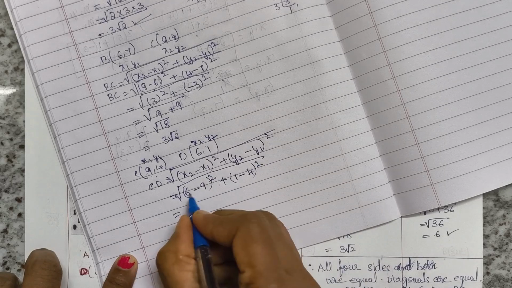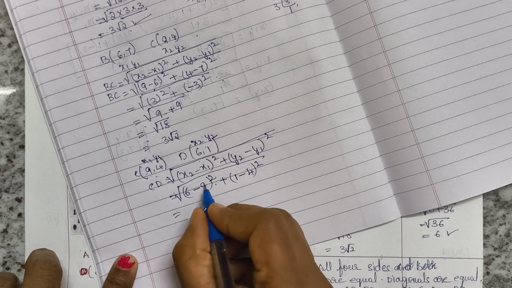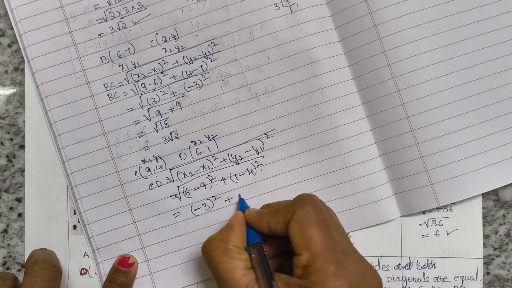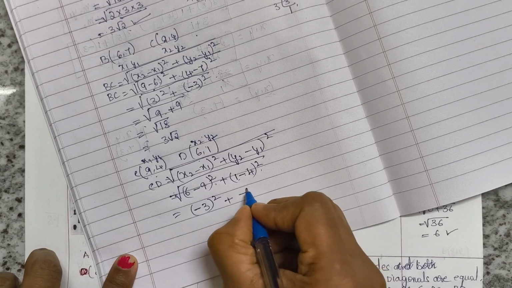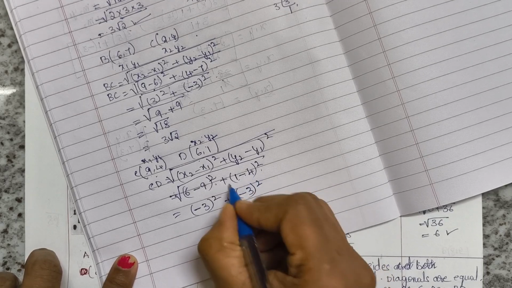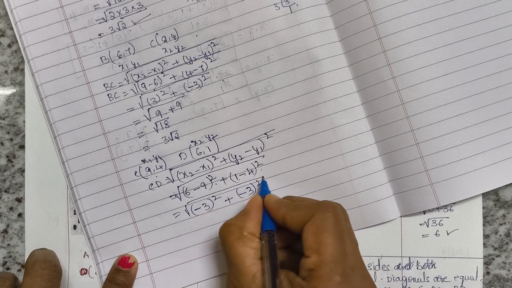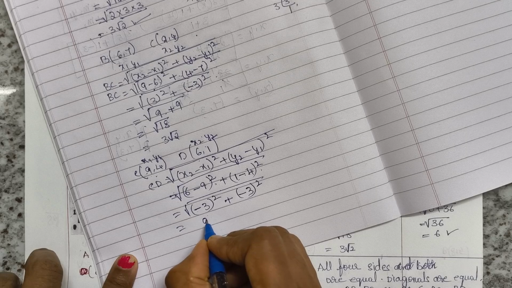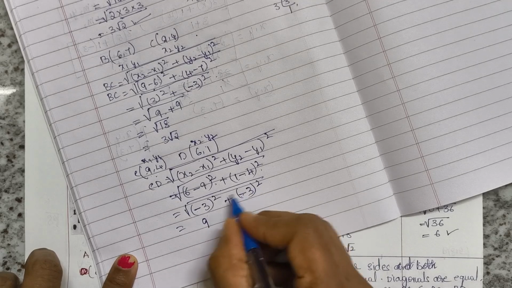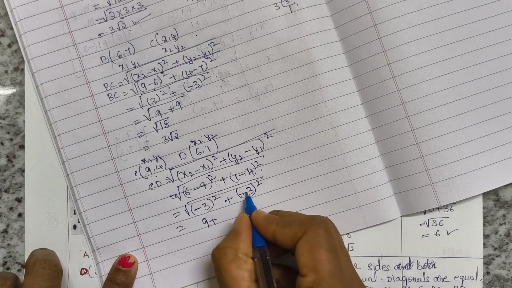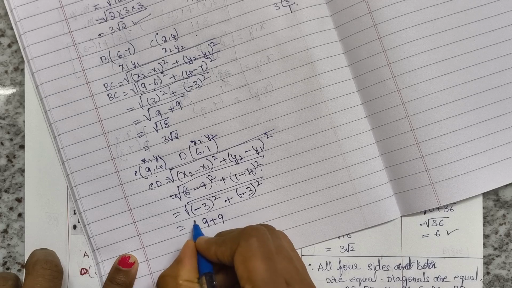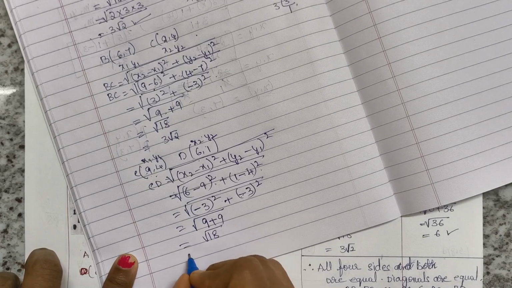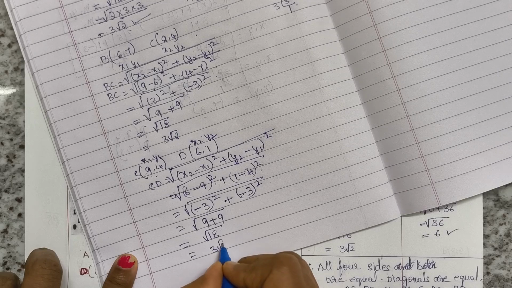Now find here 6 minus 9. The bigger number's sign is the minus: 9 minus 6 is 3, so minus 3 whole square, plus 1 minus 4, bigger number sign minus, 4 minus 1 is 3, so minus 3 whole square, under root. Now see here, minus into minus becomes a plus, 3 times 3 is 9. Again minus into minus is plus, 3 times 3 is 9. 9 plus 9 is 18, root 18, which we just simplified as 3 root 2.